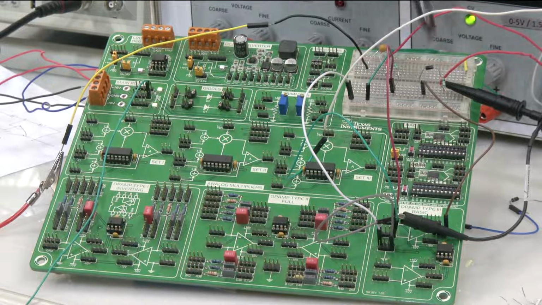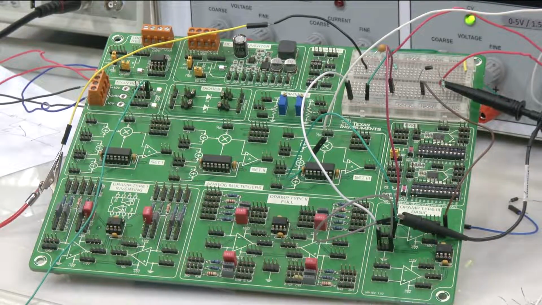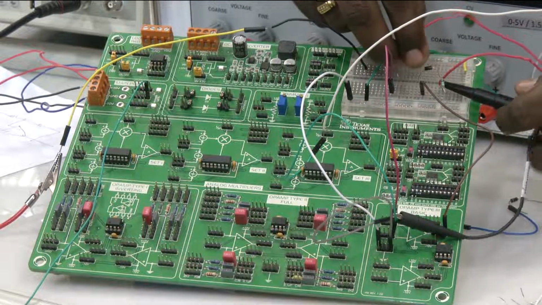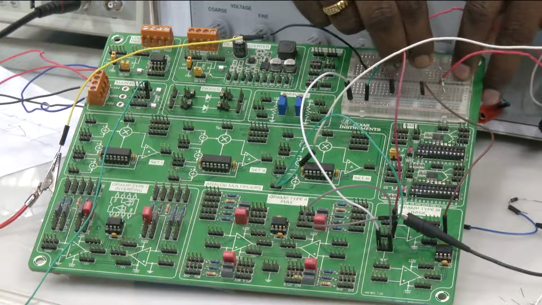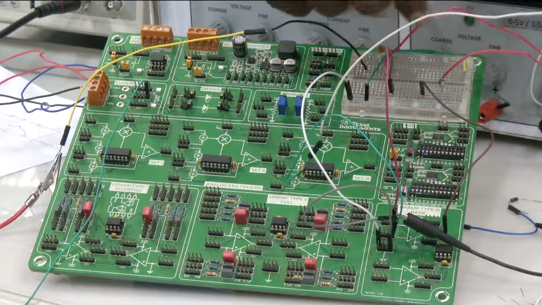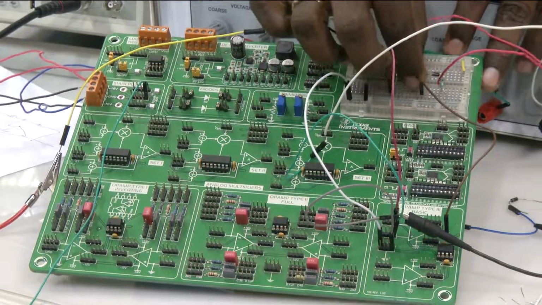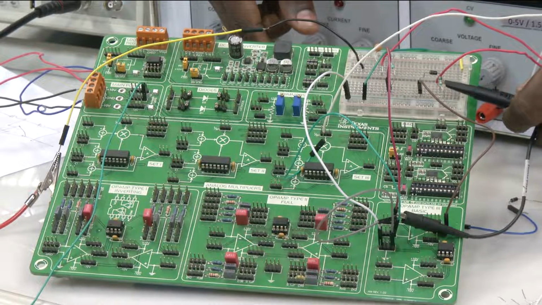So, this is the diode. I will be simply reversing the connections. So, let me switch off the circuit. I am reversing the diode and connecting the output probe here.